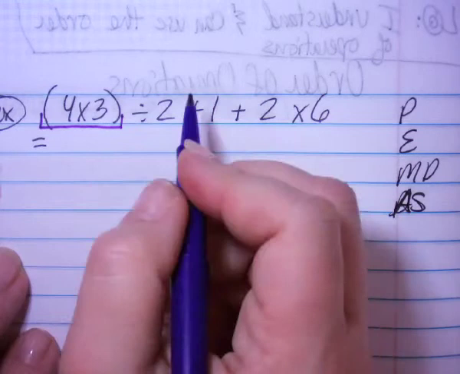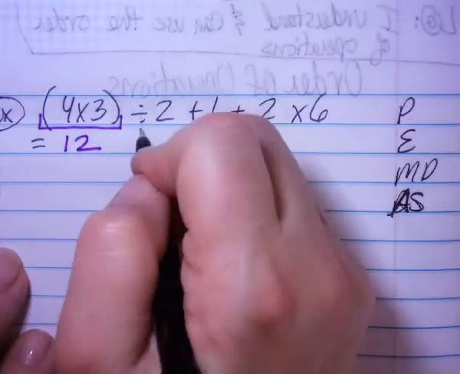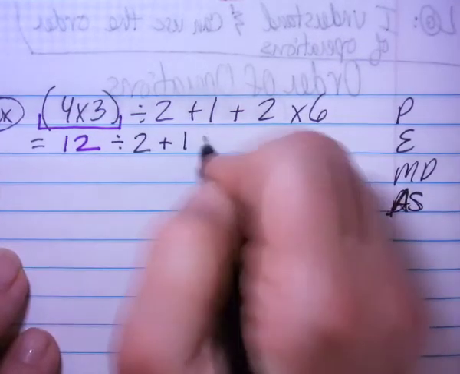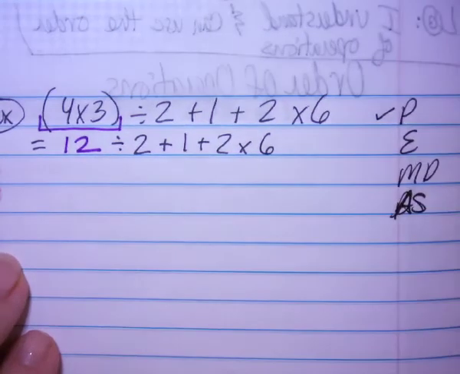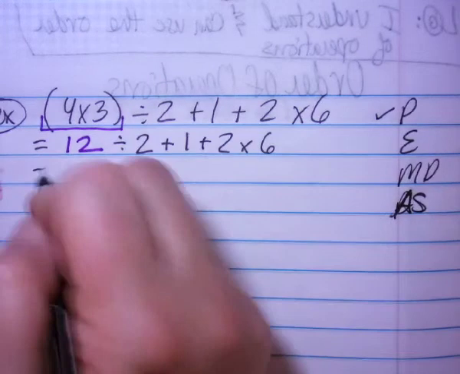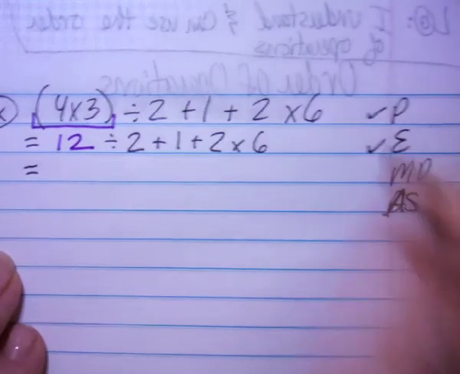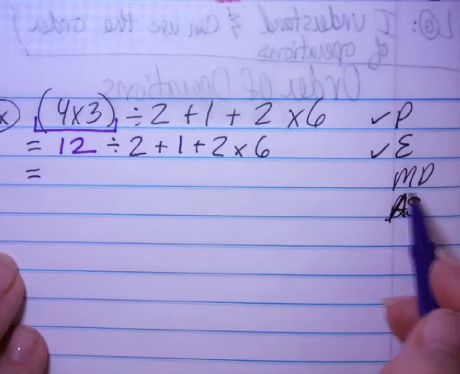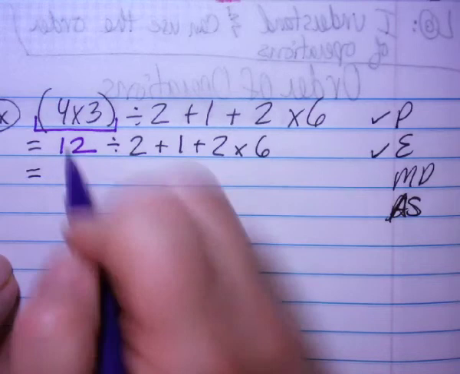I'm going to do this part first. Do you want us to do it with our red pen? It doesn't matter. And bring every other little piece down that you're not currently using. And now I'm done with that step so I can check it off. Put down my equal sign right underneath the other one. And now I'm looking for exponents. There are none, so I'm going to check that off. And I'm going to start with our next step, which is multiplication or division in the order that it comes, left to right.